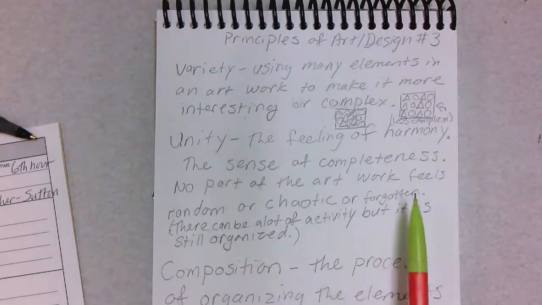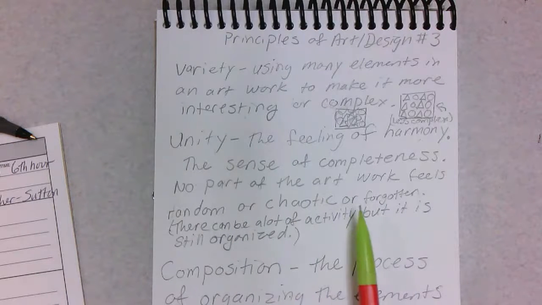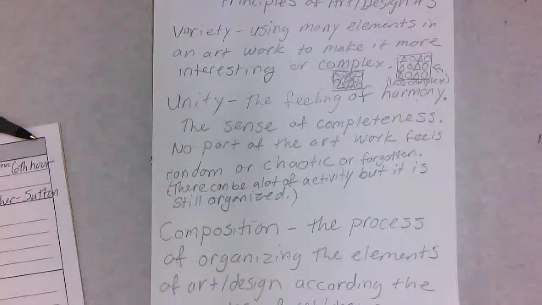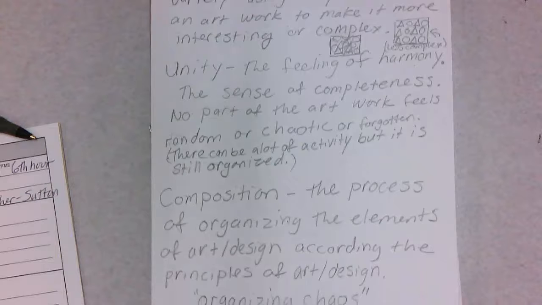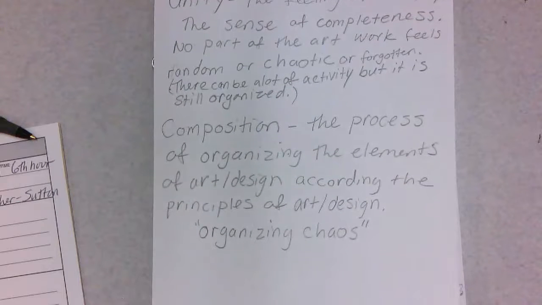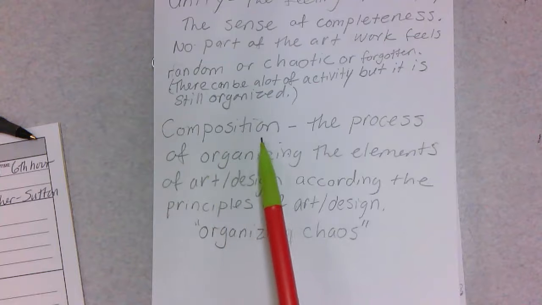No part of the artwork feels random, chaotic, or forgotten. There can be a lot of activity, but it is still organized. So in class, I've been using the example of a messy bedroom. It's kind of chaotic, but as soon as you go through it and clean it up, then you're adding organization to your bedroom and it feels more calm, more organized and more livable. So this all leads to composition.